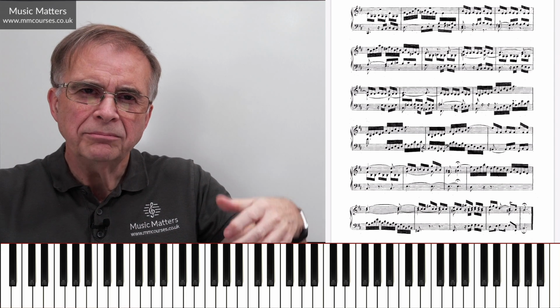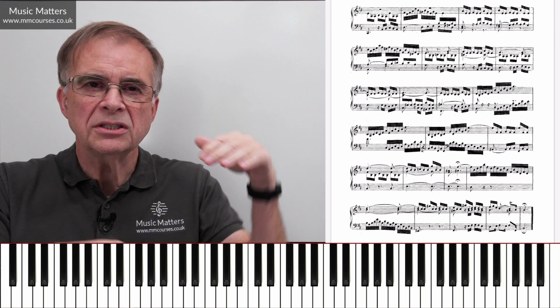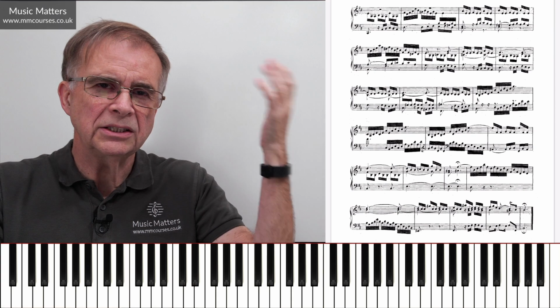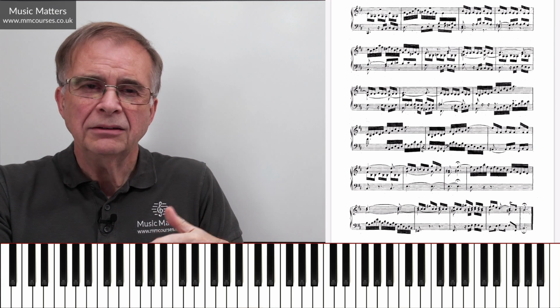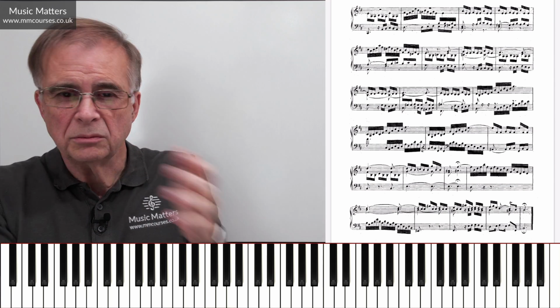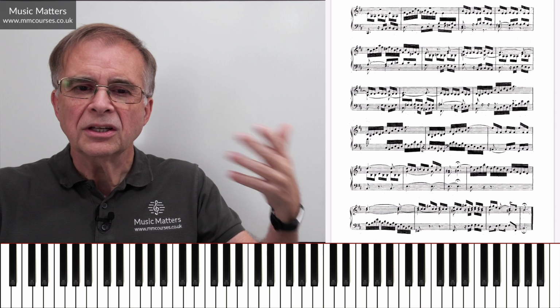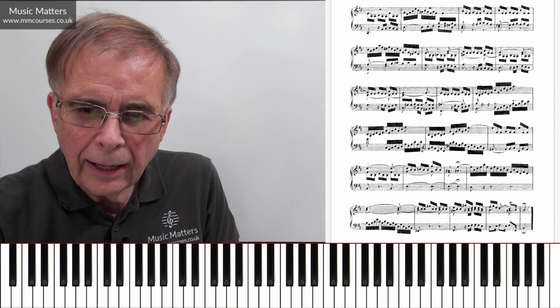So you see how he chops bits off, evolves ideas, converses idea 1 with idea 2, or idea 1 with idea 3, or idea 2 with idea 3, and then sort of finds a new way of doing things. Now we've got a bit of contrary motion, a bit of hand crossing going on. It's continually unfolding. Okay, what happens next?